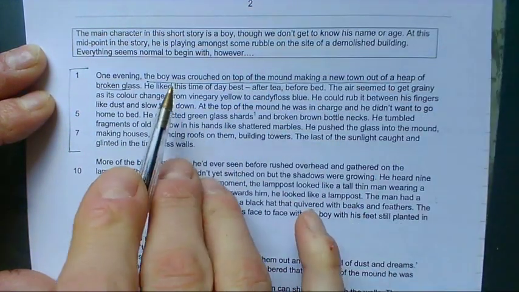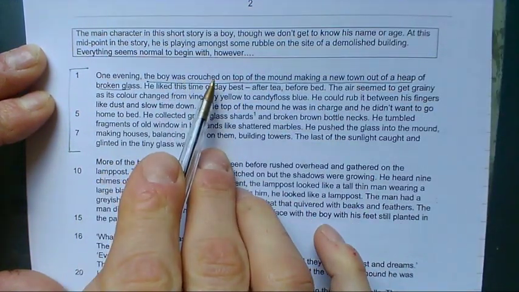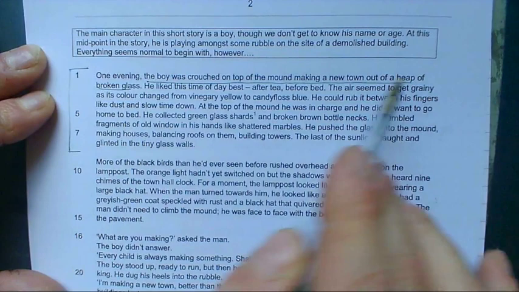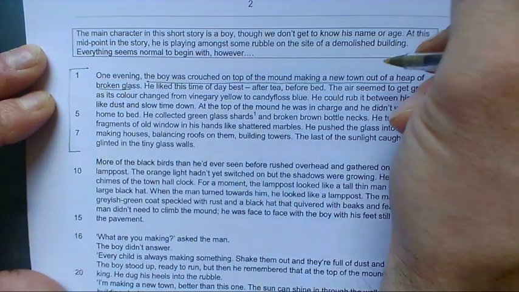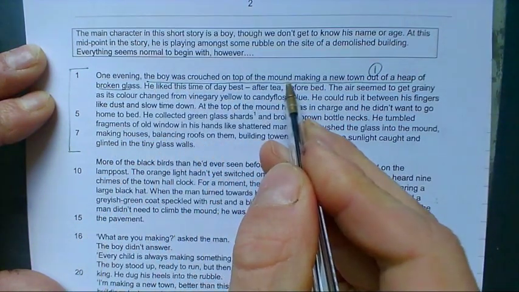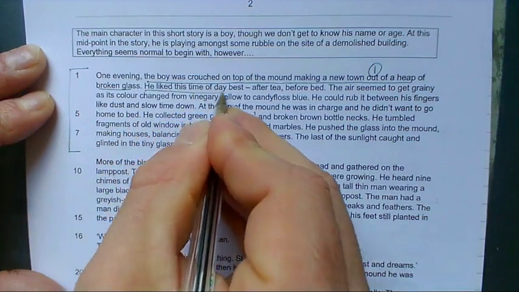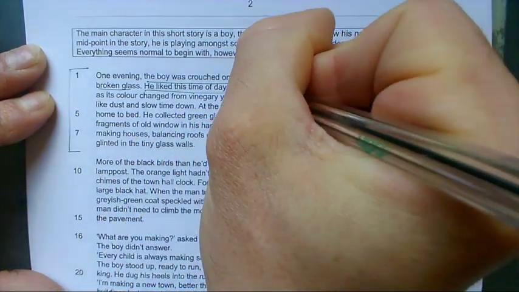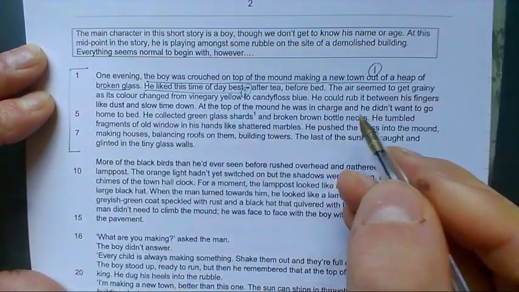Now, you could say, well, this is how many things? He's crouched on top of the mound, he's making a new town out of a heap of broken glass. I think that counts as one thing, but I would probably just use the first piece of the information, he's crouched on top of the mound. Here, he liked this time of day best. That's clearly about the boy, so that's our second thing.